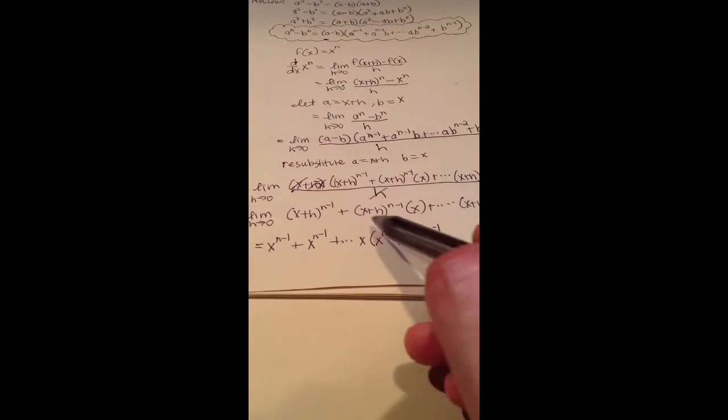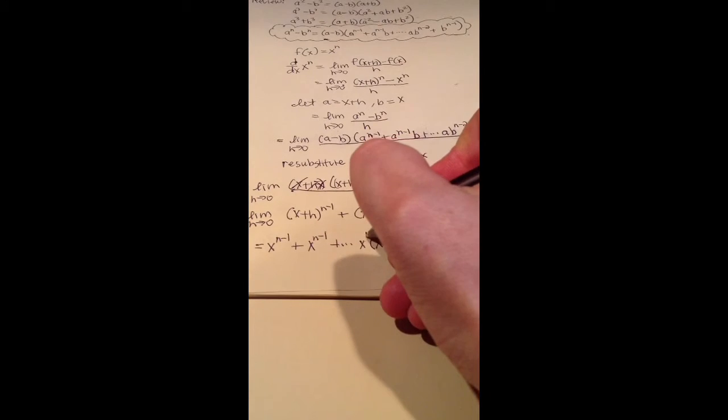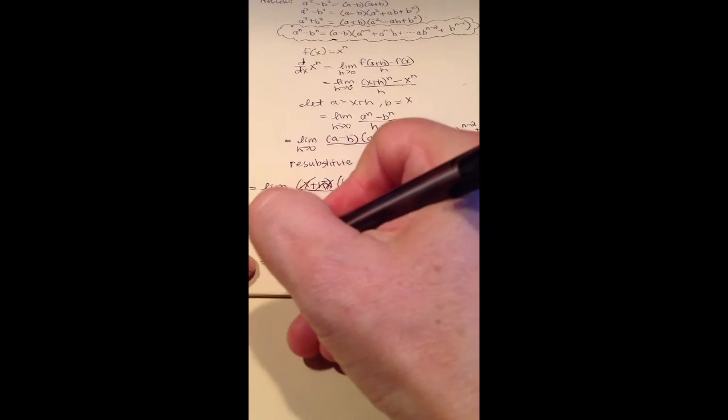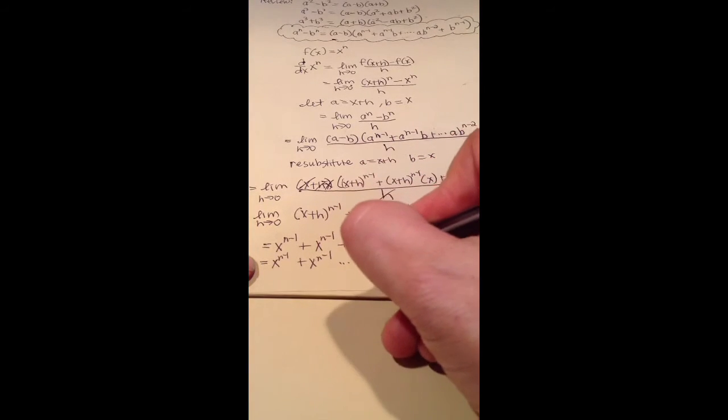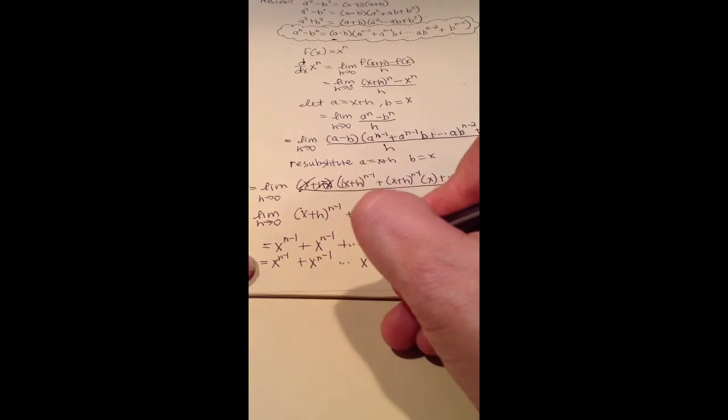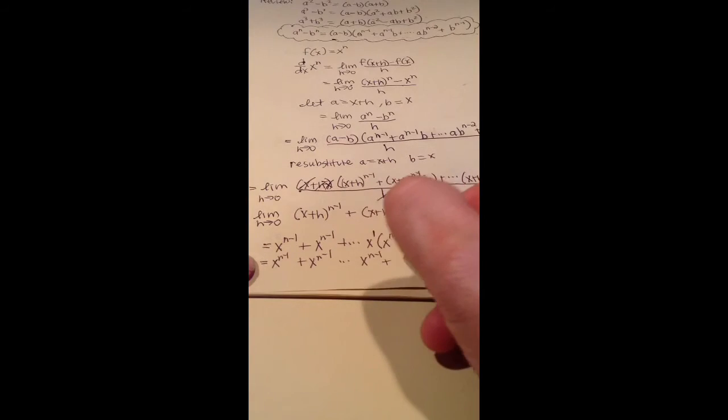Okay, so the only thing that's kind of messy at this point is this x to the n minus 2 times x, but I can add these exponents. So n minus 2 plus 1 is n minus 1, so this is really x to the n minus 1 plus x to the n minus 1.